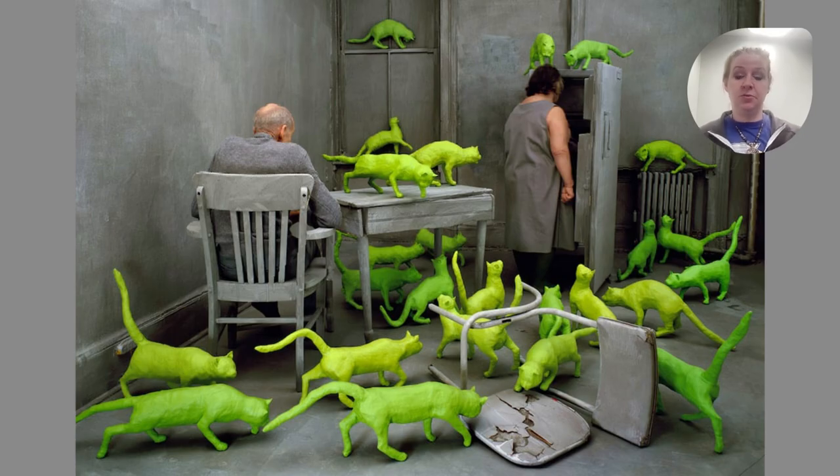Here's another example from Sandy Skoglund called Radioactive Cats. And this is sort of a scene from a post-apocalyptic rendering of a world that's maybe post-nuclear, and it looks like the animals are doing much better than humans because they've adapted to be green. In some ways, animals have fared better than humans in this imagined dystopian future where the humans look like they don't really have much food.